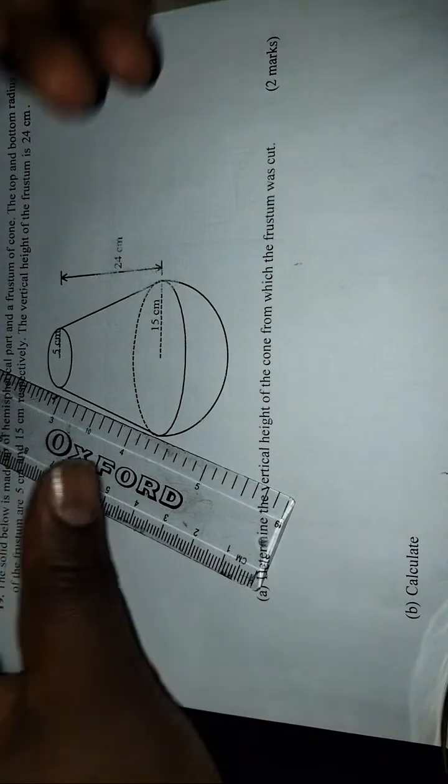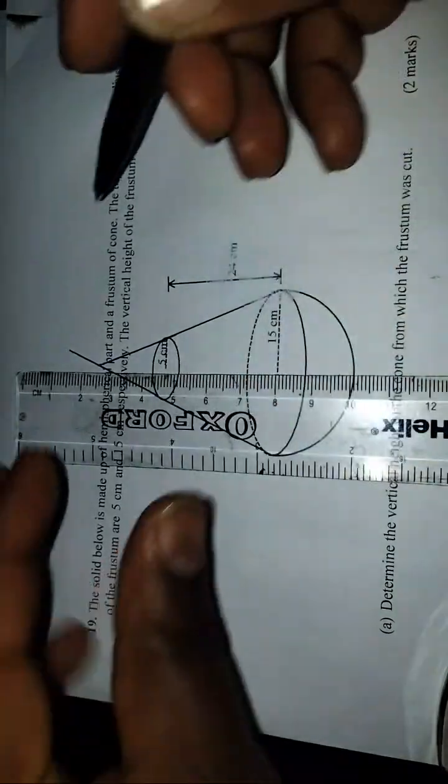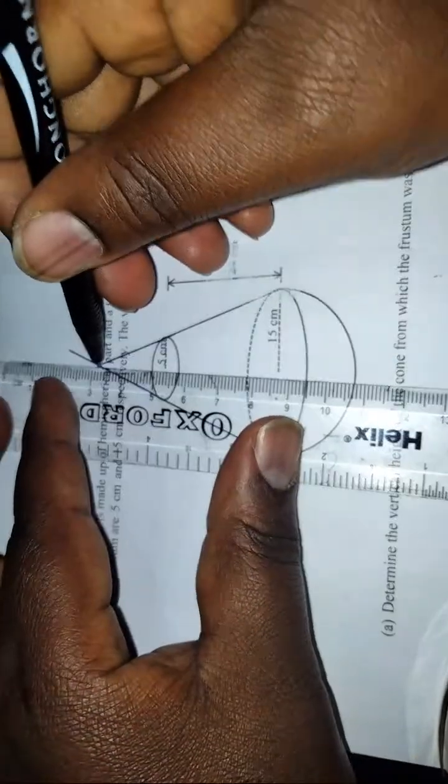So if we prolong this frustum, we will get the cone from which this frustum was obtained. So this is an original cone now. Let me cut through the center.